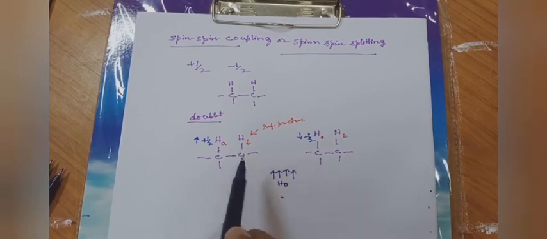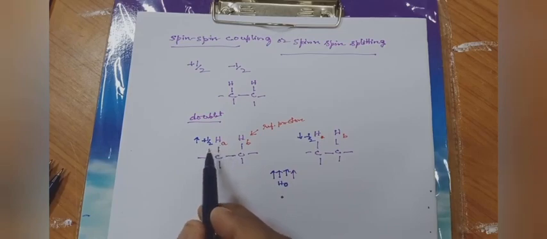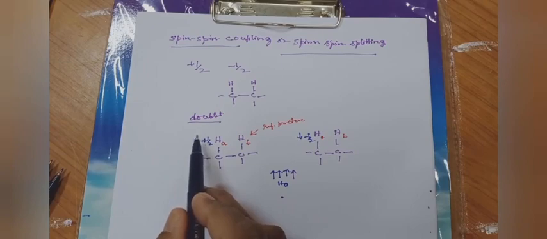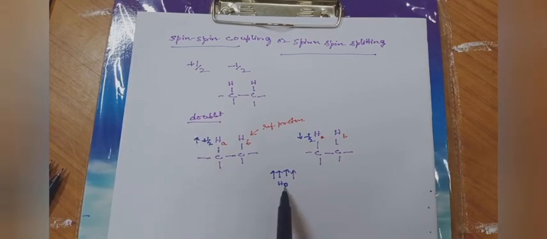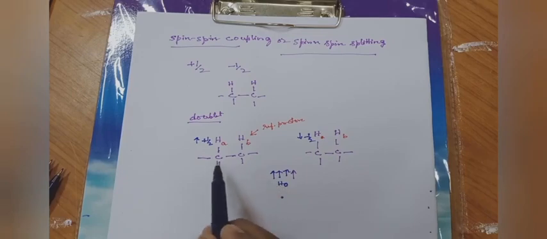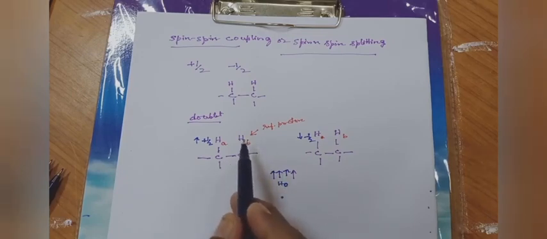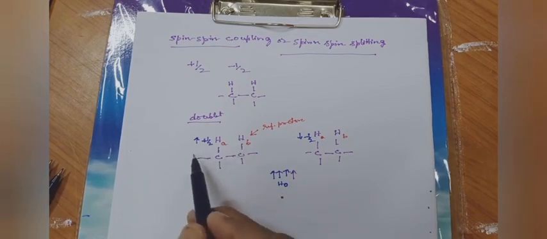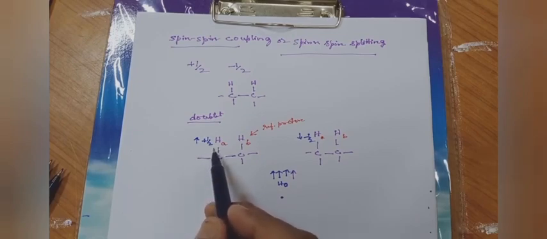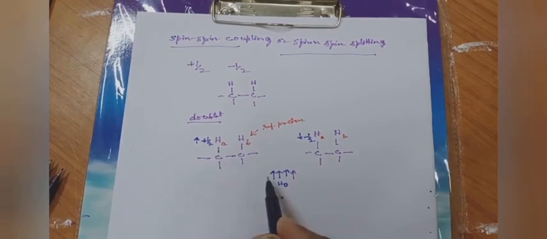First we will consider when the magnetic field of HA is in alpha spin, that is, aligned with the applied magnetic field H naught. Then HB will experience the applied field H naught and also the field induced by HA. So it experiences more of the applied field.